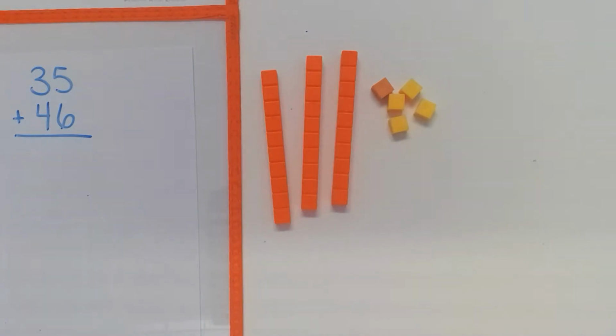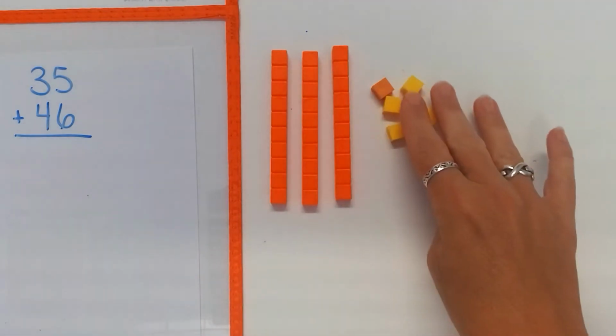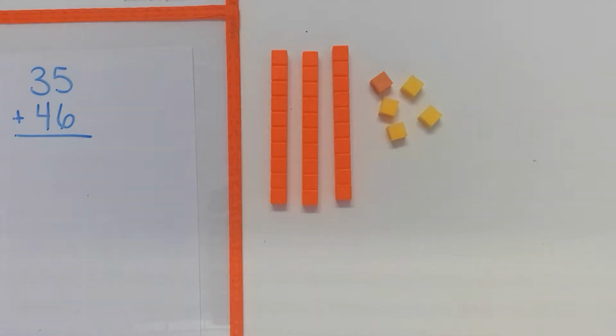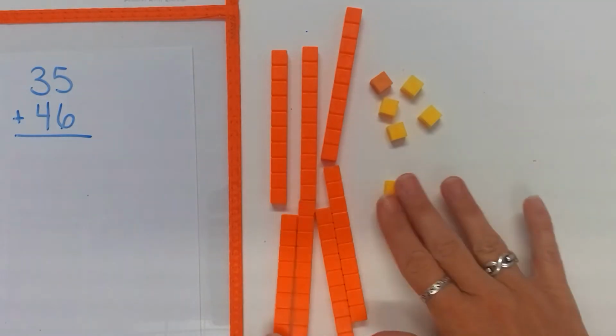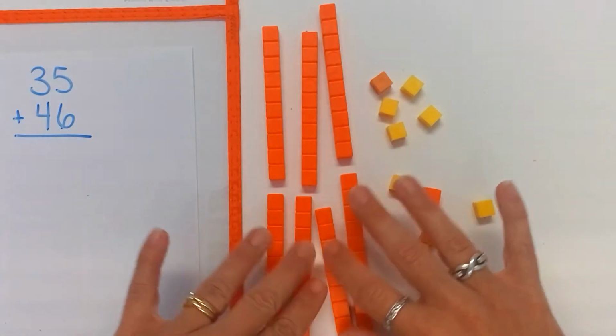When we start working with addition problems and students are going to start practicing these 2-digit addition, we want to start out with the concrete materials. So we would have the students build the number 35 using their base 10 blocks, and we're going to add the 46 to that. So the students can then add their 46 blocks here.